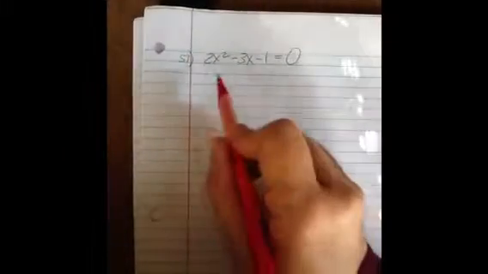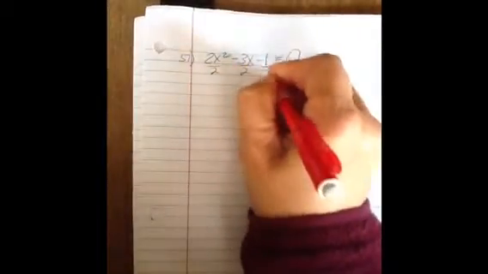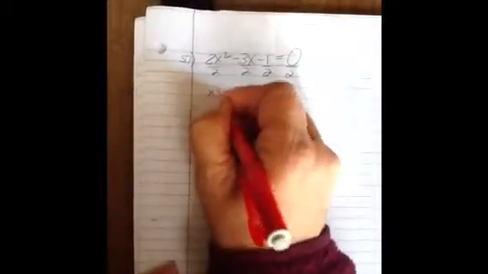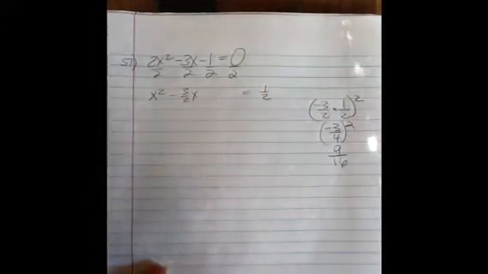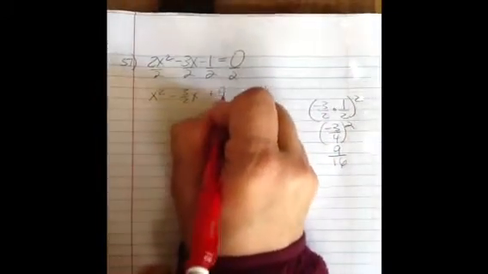Alright, in 51 we're supposed to solve by completing the square. We cannot complete the square as long as there's a 2 in front. So we divide everything by 2. What we end up with now is x squared minus 3/2 x equals 1/2. We always take the -3/2, the b, we halve it, and then we square it. So what we have here is -3/4, and then we square it, so we get 9/16. That is now my new C value. So what I'm going to do is put 9/16 over here.